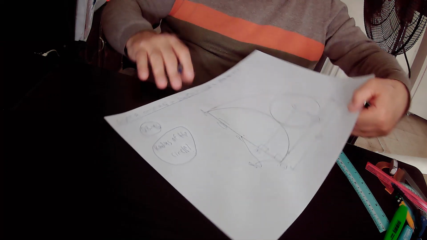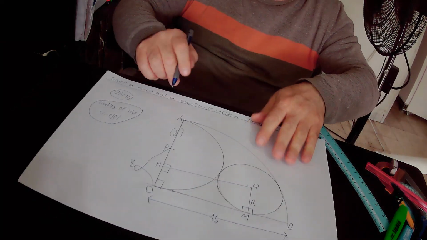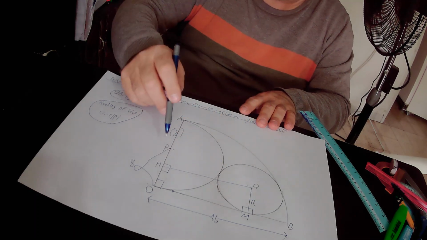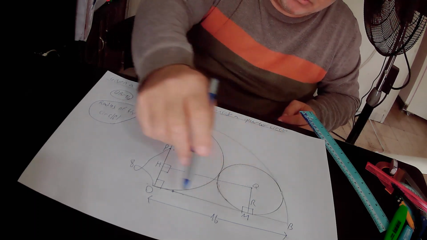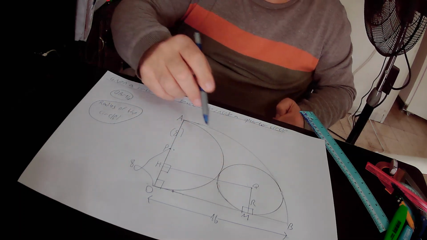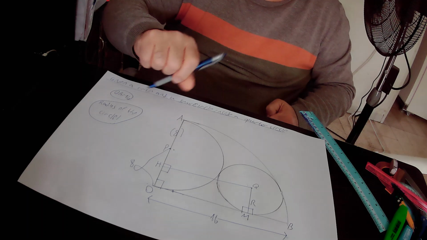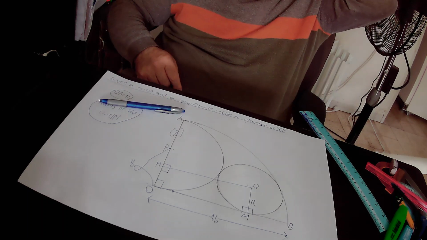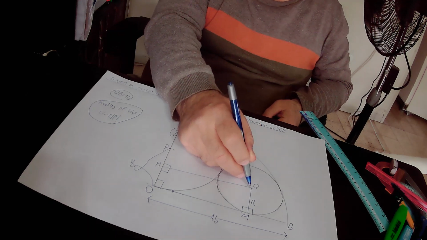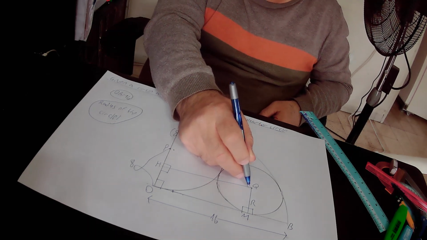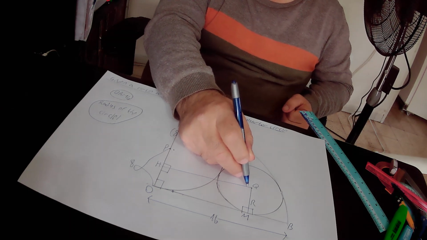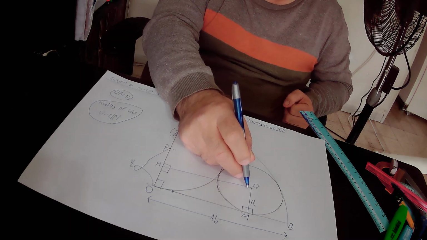By doing this construction, we created a quadrilateral AQMO. Inside this quadrilateral, we created quadrilateral HQMO. Inside this quadrilateral HQMO, we have 1, 2, 3 right angles. The sum of 3 right angles is 270 degrees, so 270 degrees plus the size of this fourth missing angle, in total, must be equal to 360 degrees, according to the rule that the sum of the angles in any quadrilateral is equal to 360 degrees.